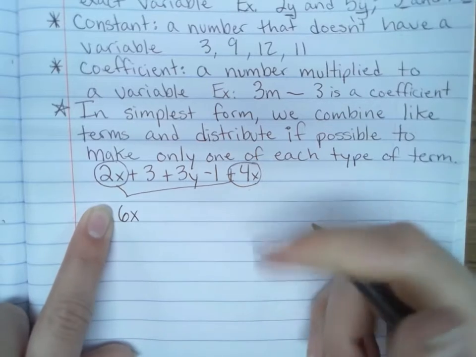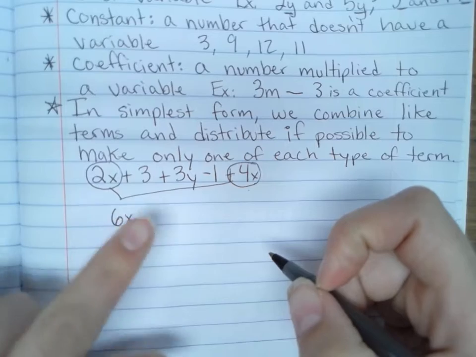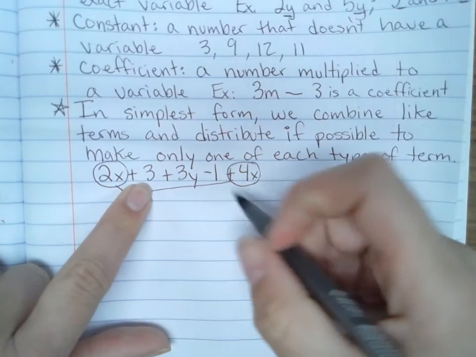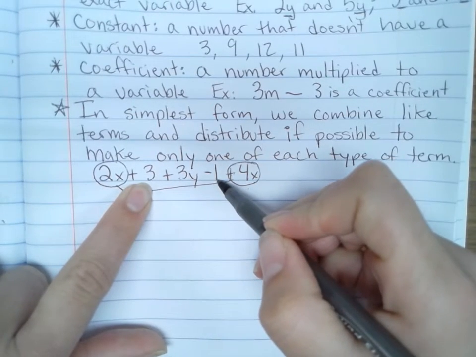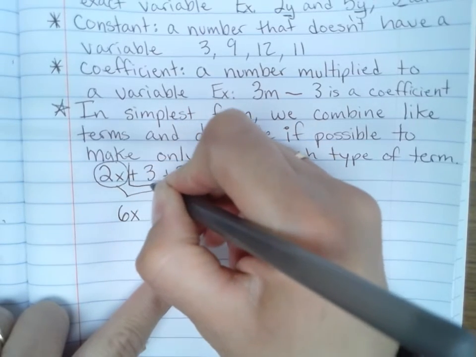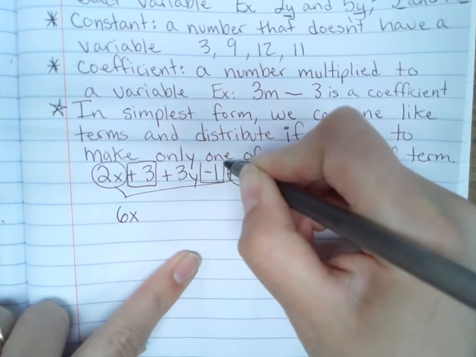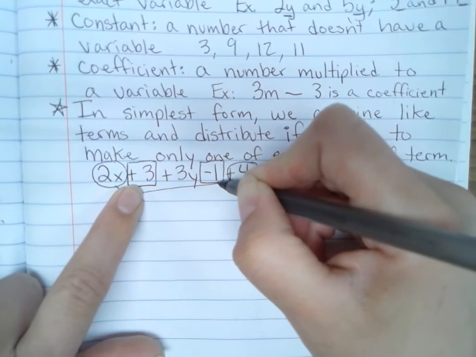Okay, I'm looking for any other like terms I might have. I have a plus 3 here and I have a minus 1. I usually do them in different shapes just so I keep track that I haven't combined the wrong kind. Okay, these both don't have a variable, so they're constants, so I can put them together.